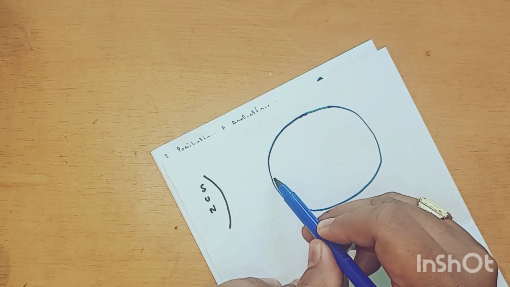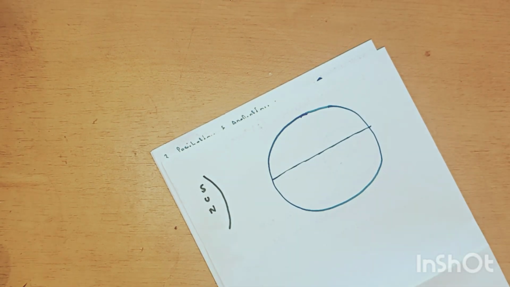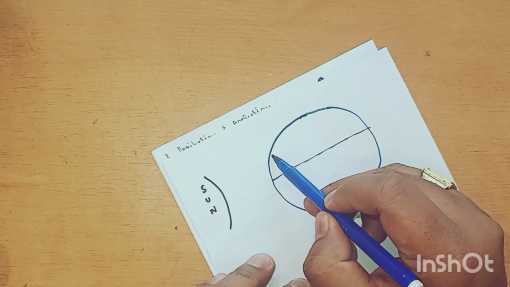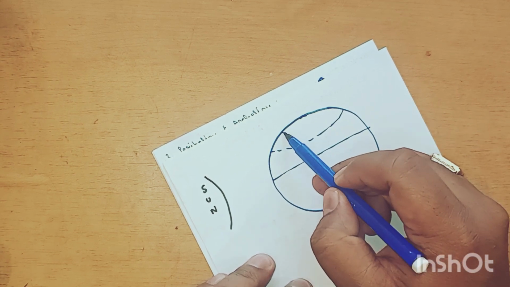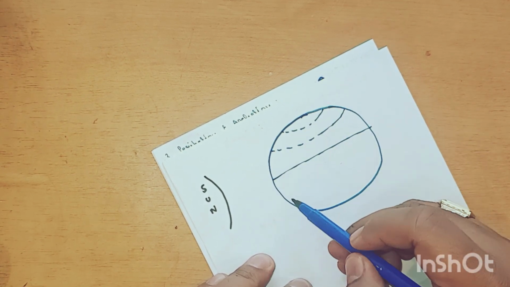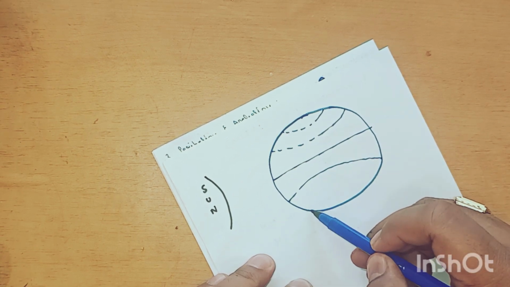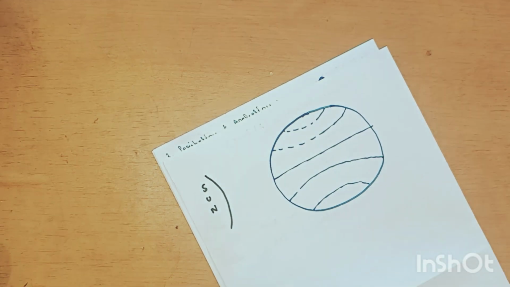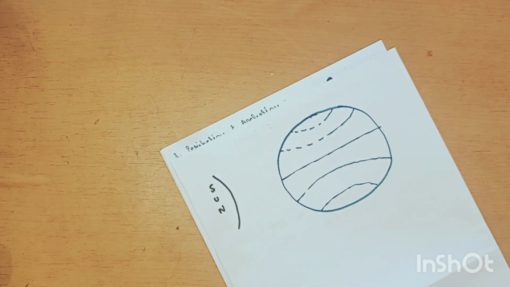Now what are these zones? The very first thing is the equator. Then after the equator there is one more line, that is the Tropic of Cancer, and above the Tropic of Cancer is your Arctic Circle. Then in the southern hemisphere is your Tropic of Capricorn and Antarctic Circle. Now between these lines there are important heat zones.